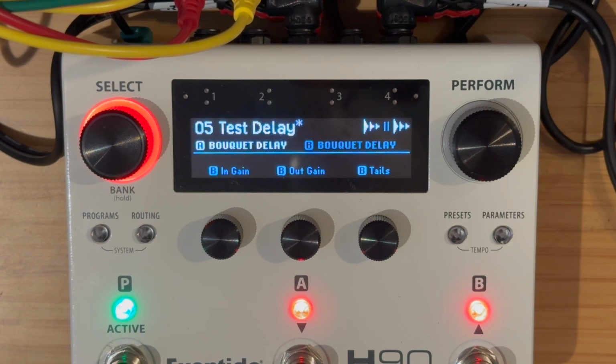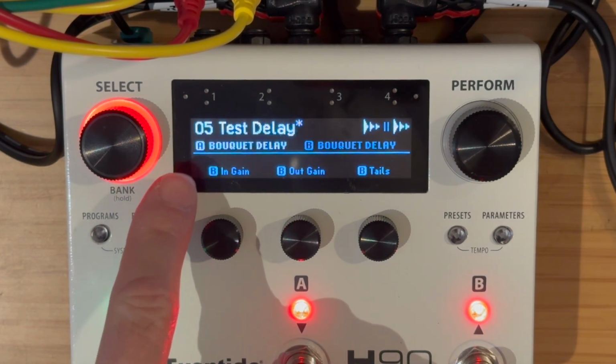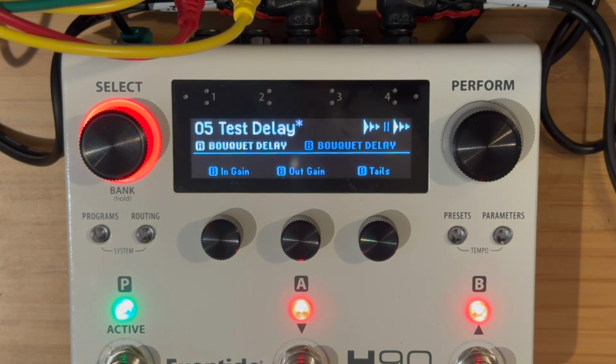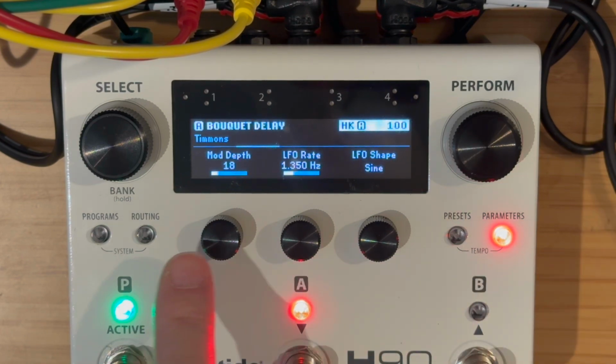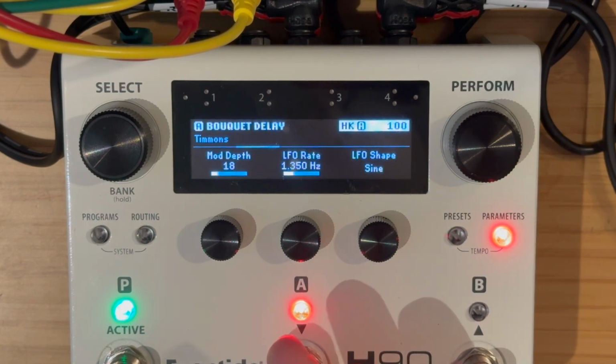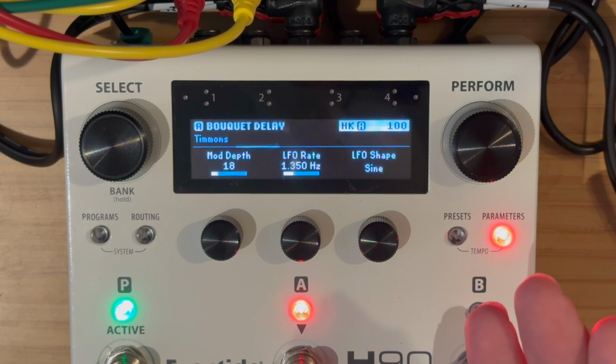It may or may not be obvious to you, but if I want to set the parameters for the bucket delay that's in preset A, I just tap parameters. Now, straight away you're thinking, why have these parameters come up? Well, it's because these were the ones that I was last editing, so it remembers where you were.